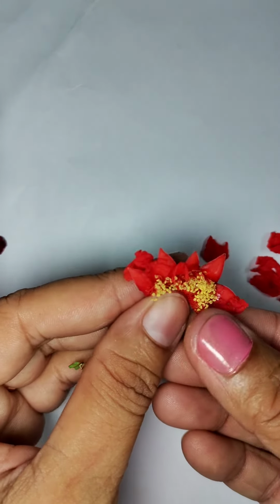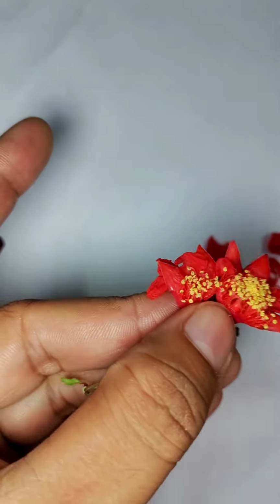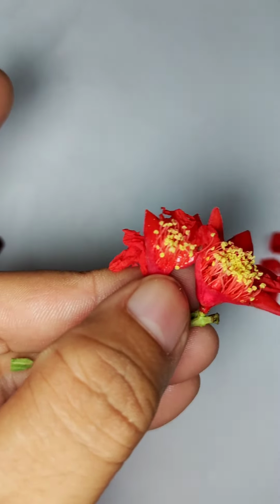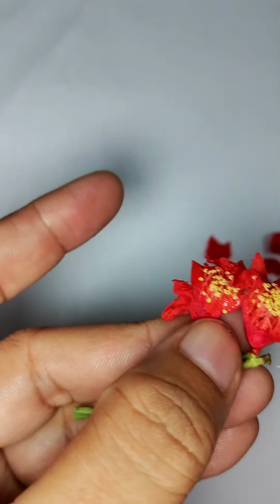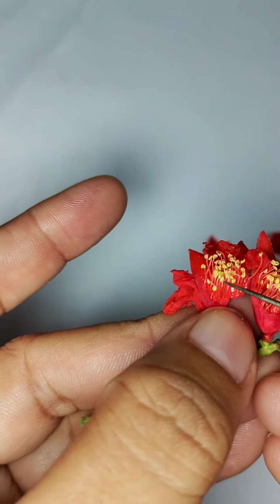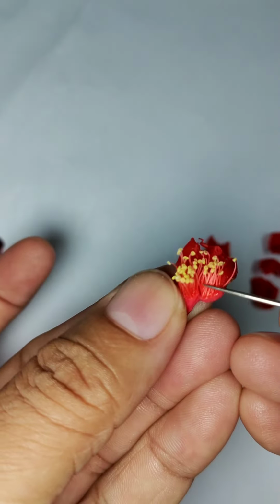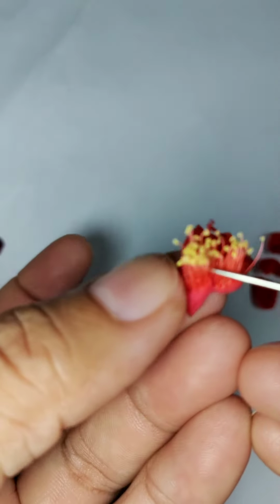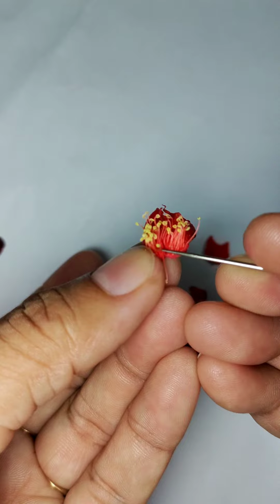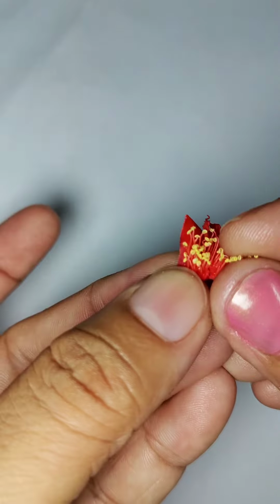So inside the petal you can see these hairy structures, these are the stamen, and these hair-like, tube-like structures are the filament, and above the filament you can see these yellow anthers. So this is the male part. It is having filament and anthers. So this is the male part of the flower.